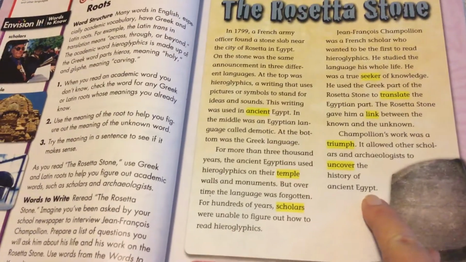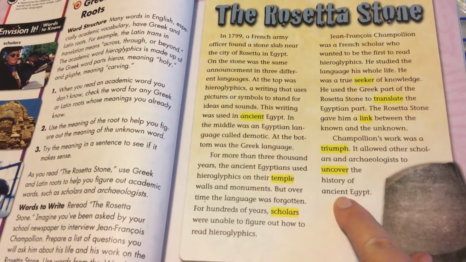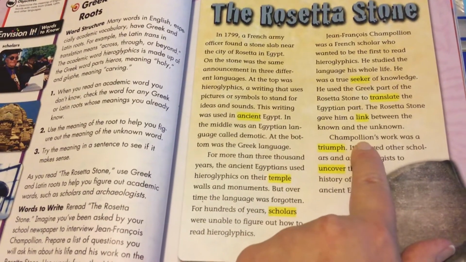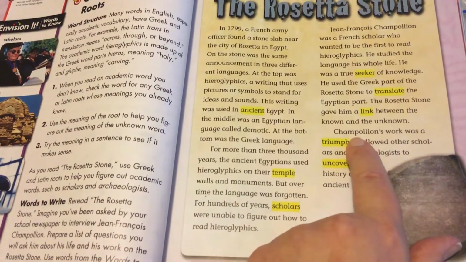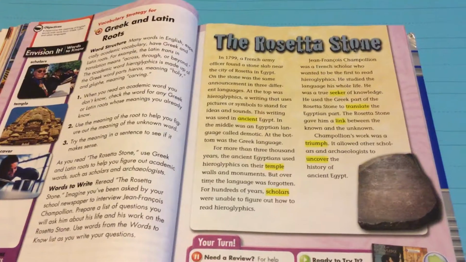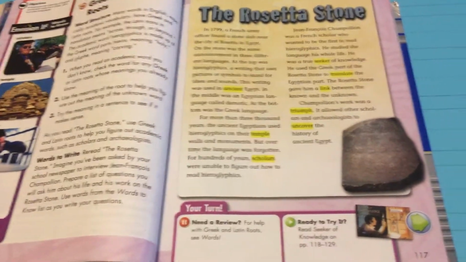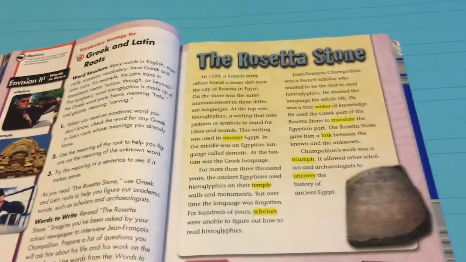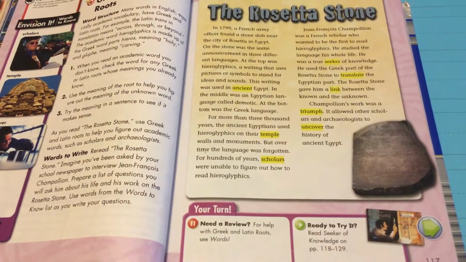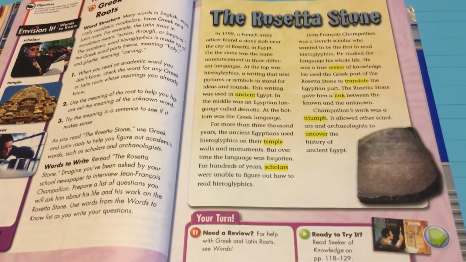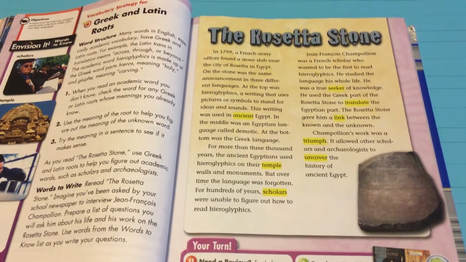That's better. Very interesting. Okay. All right. So Champollion, maybe? I'm going to look this up. Okay. When we come to part 2, which is going to be in just a second, we're going to go over our words in Spelling City. And I'm going to let you know how we pronounce Jean-Francois' last name.